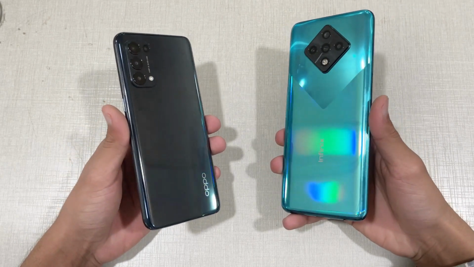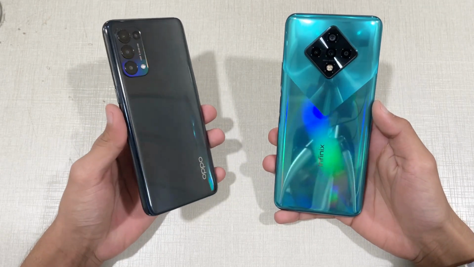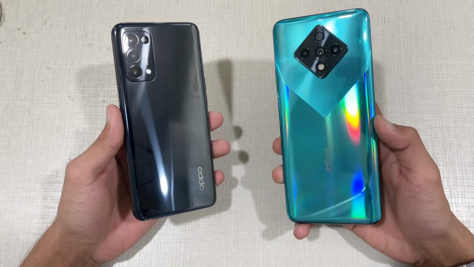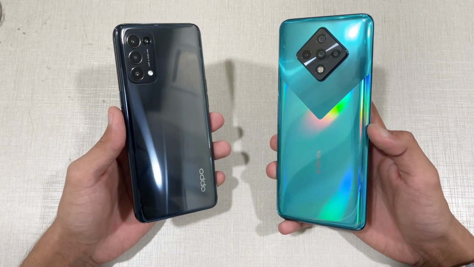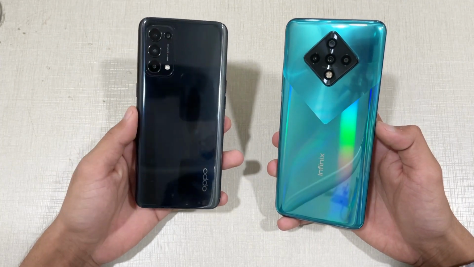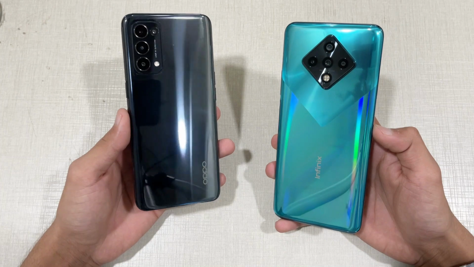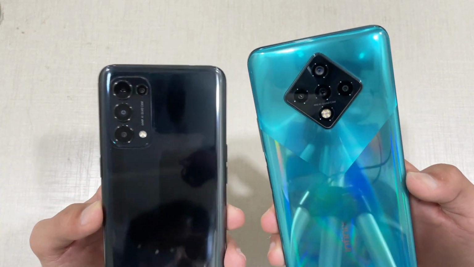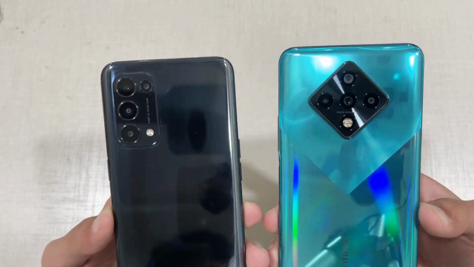Hey guys, what's up? It's time to do a speed test comparison between the new Oppo Reno 5 versus the Infinix Zero 8i. The Infinix Zero 8i gives you a MediaTek Helio G90T chipset with 8GB of RAM, while the new Oppo Reno 5 gives you a Snapdragon 720G chipset with 8GB of RAM as well. On the back, we get quad cameras on both these devices, as you can see.